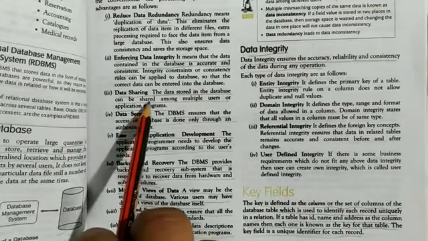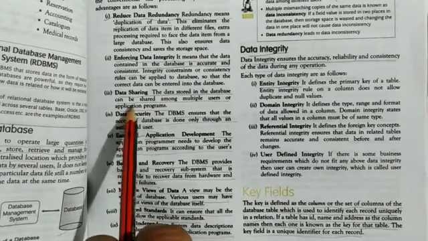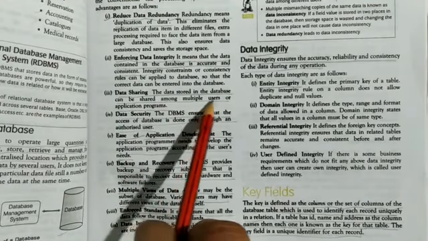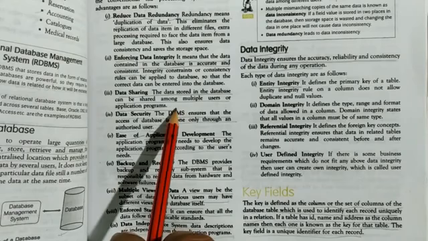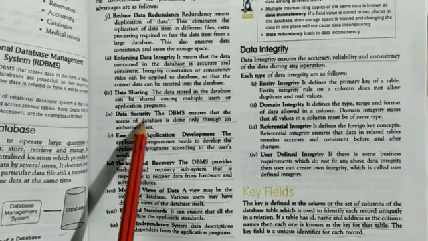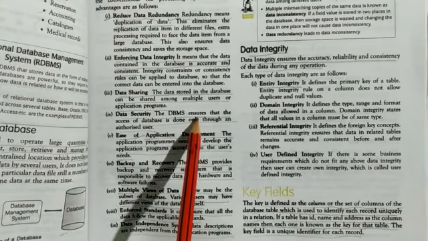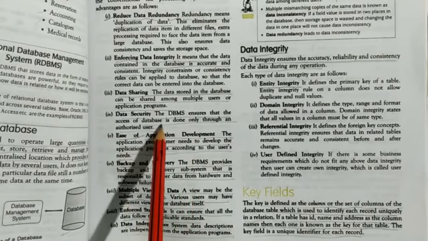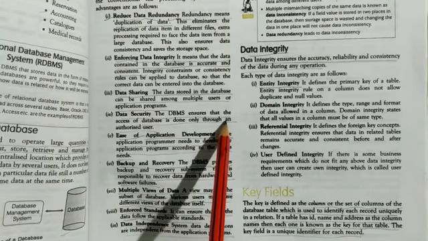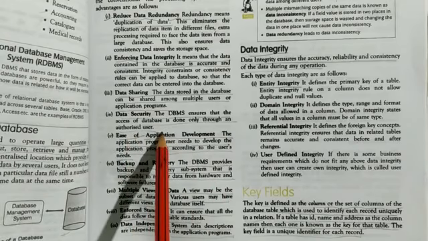Data sharing. The data stored in the database can be shared among multiple users of application programs. Data security. The database management system ensures that the access of the database is done only through an authorized user.